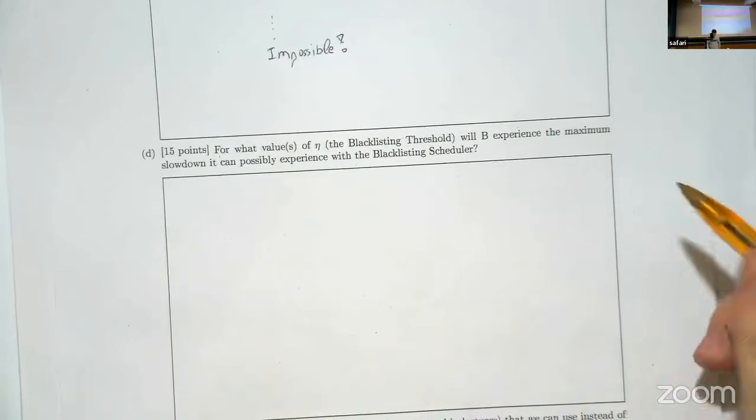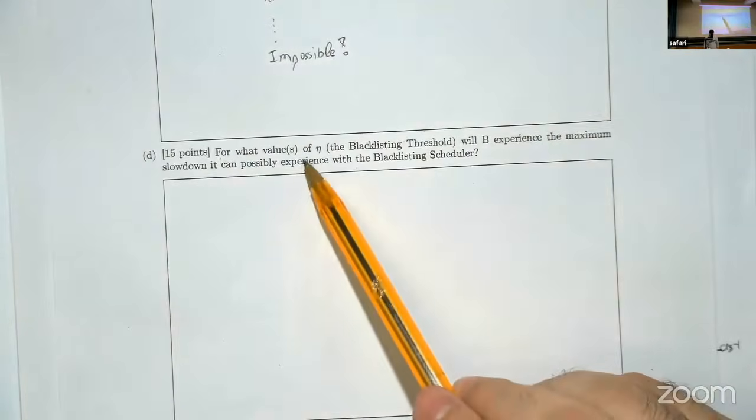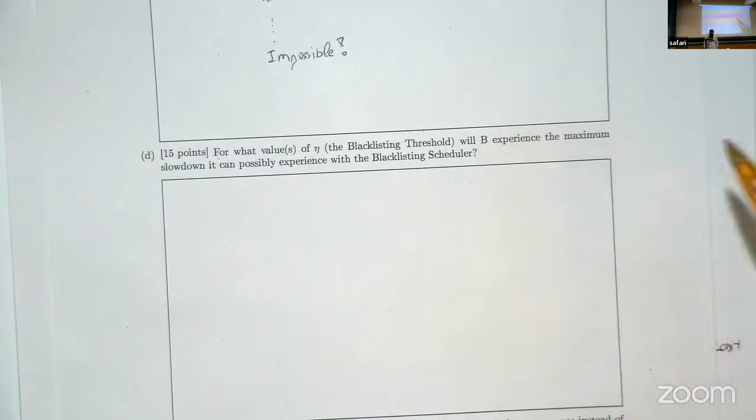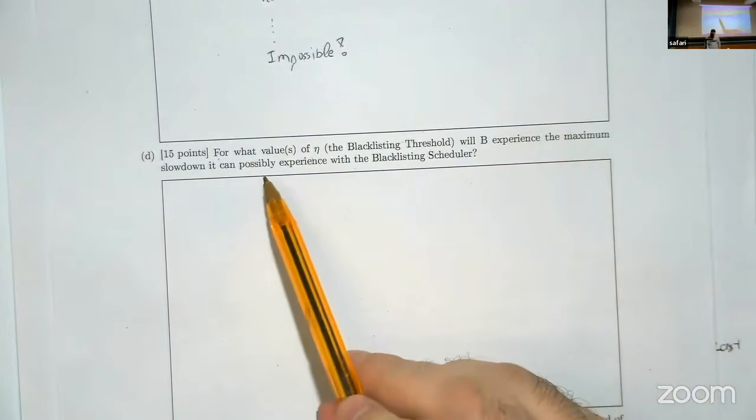Next question. For what values of n will we experience the maximum slowdown it can possibly experience with a blacklisting scheduler? How would you approach this? There is a thinking behind it.